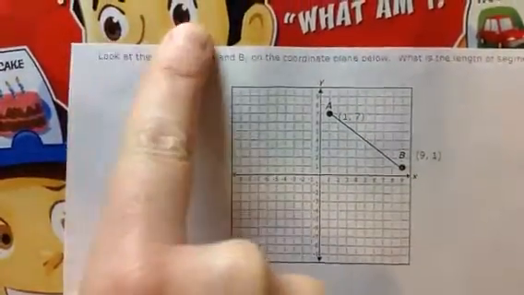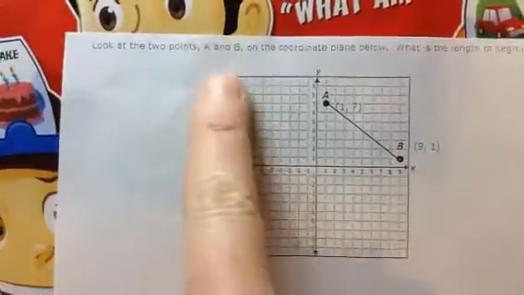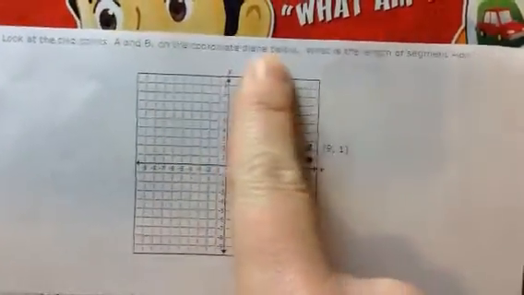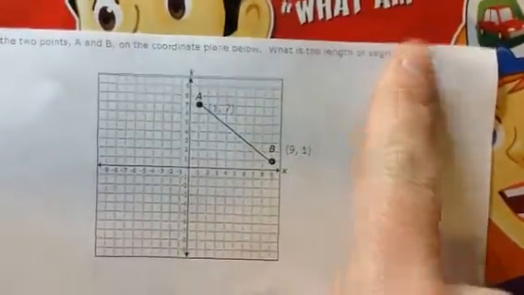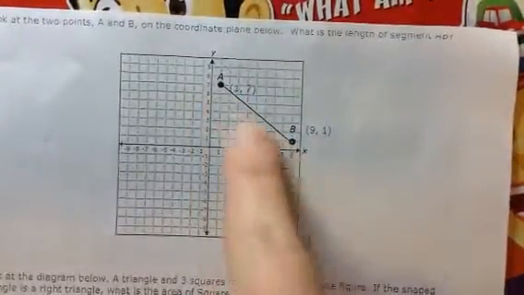Look at the 2 points A and B on the coordinate plane below. What is the length of segment AB? Okay, so I've got this line.